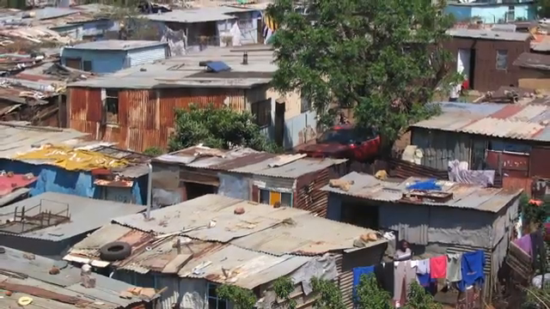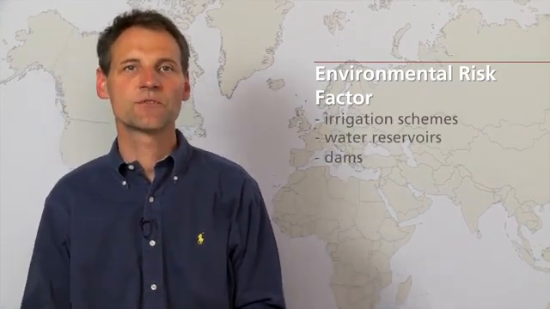Let us turn to another environmental health issue, namely water resources development. Water resources development refers to the infrastructure and management required to control fresh water to meet demands in agriculture, energy, or as a reservoir for drinking water. Irrigation schemes, water reservoirs and large dams are among the most important water resources infrastructures in this context. During and after the establishment of such infrastructure, a range of potential positive and negative aspects should be considered.